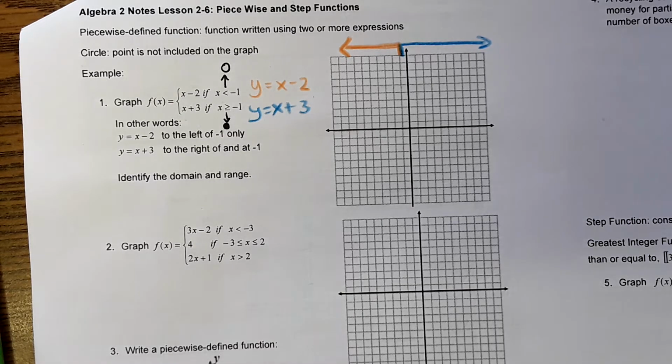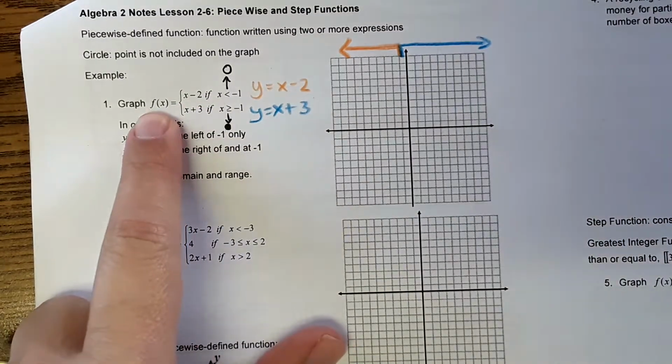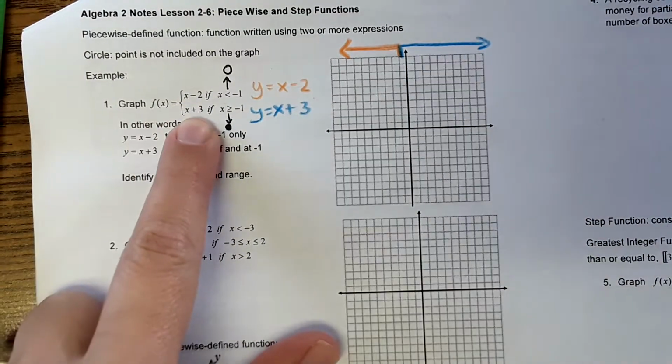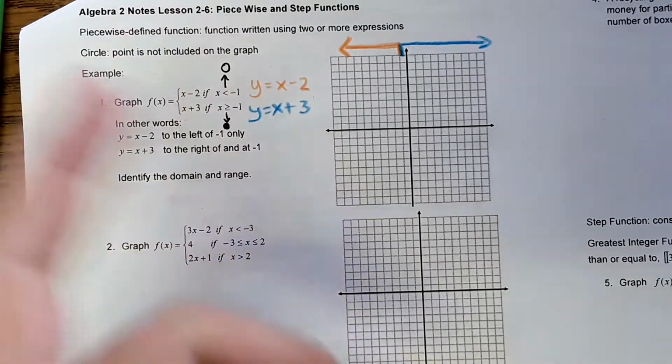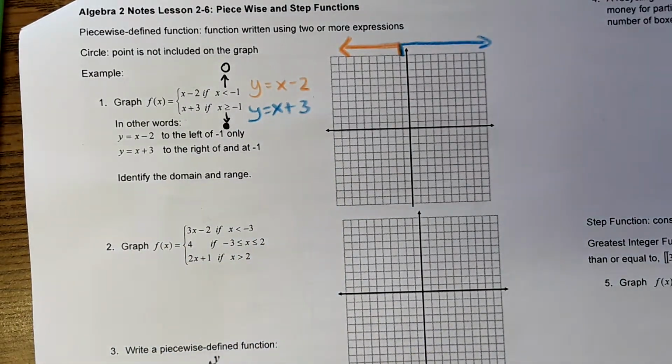Why did you do y equals x minus 2? Well, because it has these two, like f of x equals x minus 2 and f of x equals x plus 3. I wrote it this way so it would be easier. Like, you can see how to graph it when we get there.